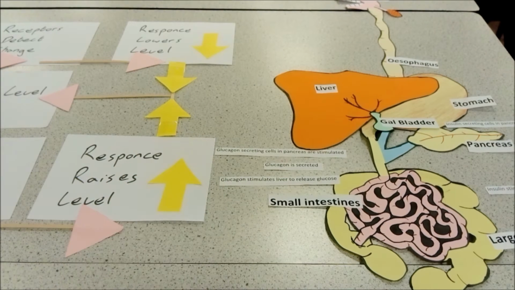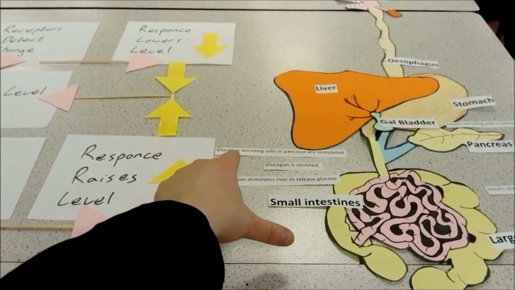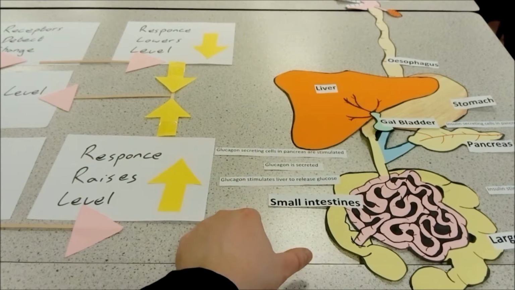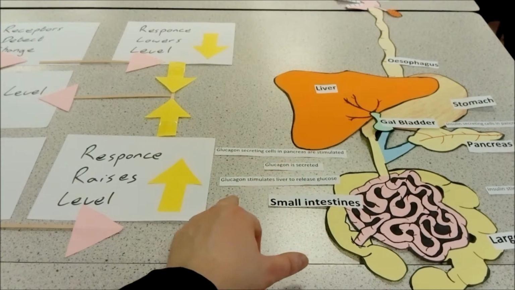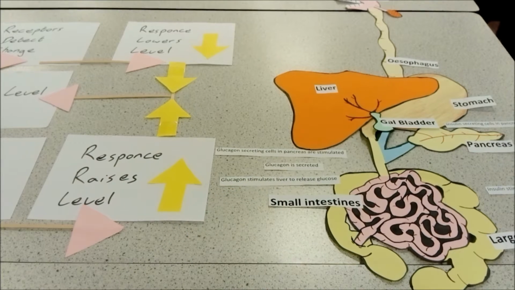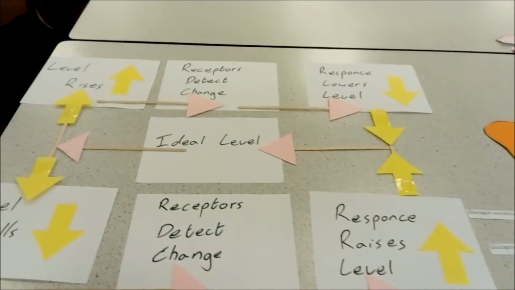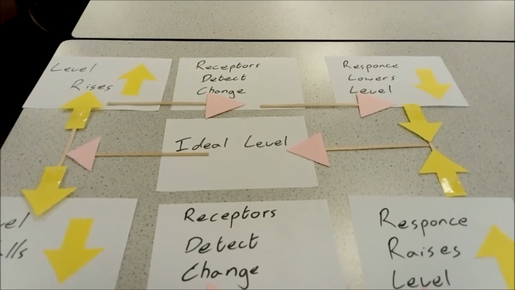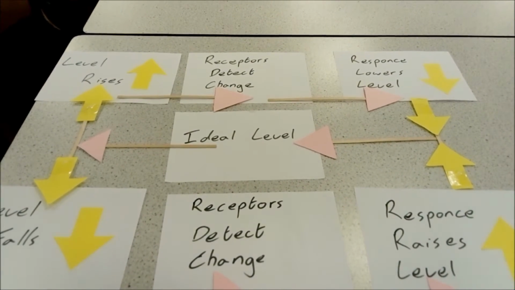If the level of blood glucose decreases too much, that's also detected by the pancreas. So glucagon secreting cells in the pancreas are stimulated, glucagon is secreted, and glucagon stimulates the liver to release that stored glucose. So now let's think about how this relates to our negative feedback diagram.